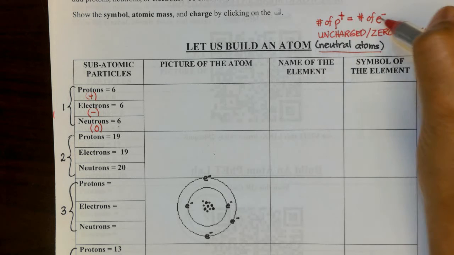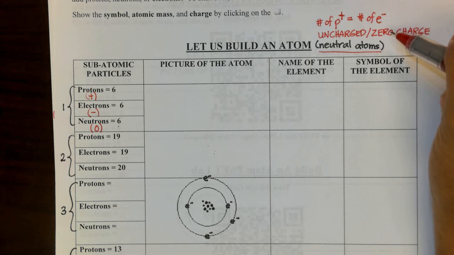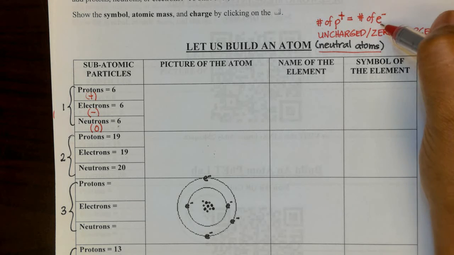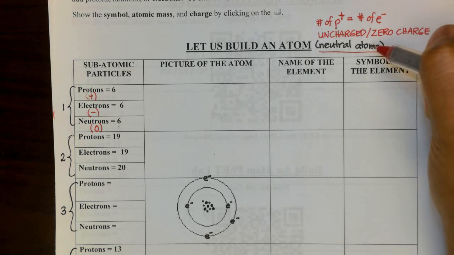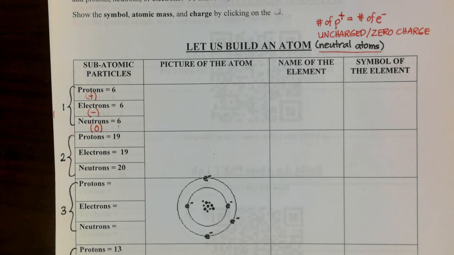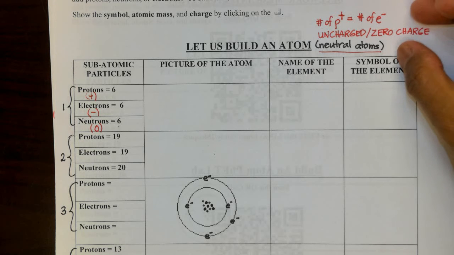The positive should be equal to the negative. And mathematically, you know that if the value of the positive and the negative are the same, it's going to sum up to zero. And that is similar for the atoms as well. So take note of that concept of neutral atoms.